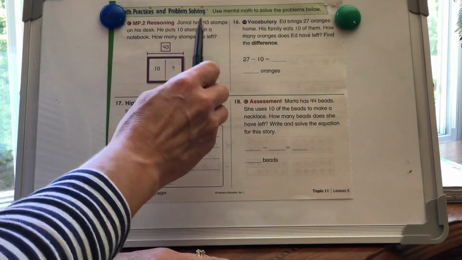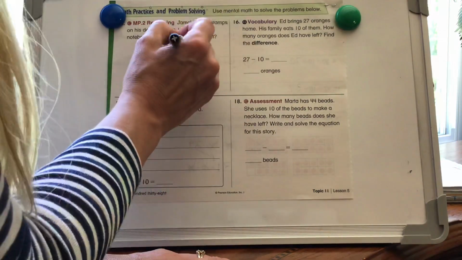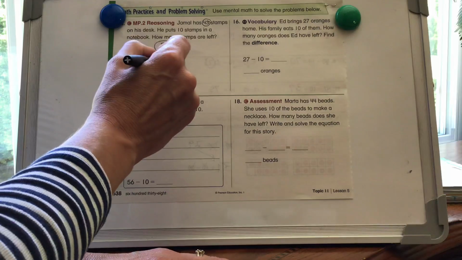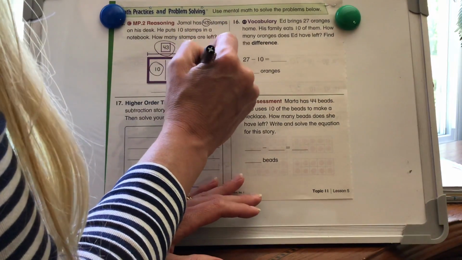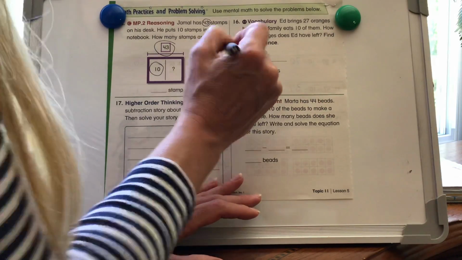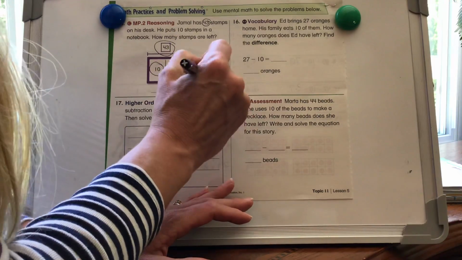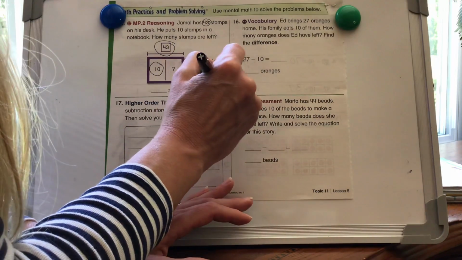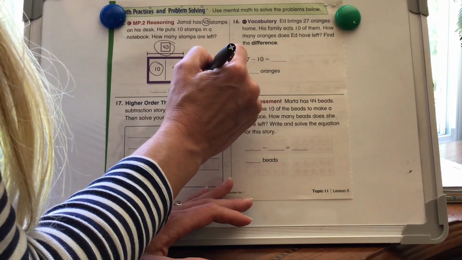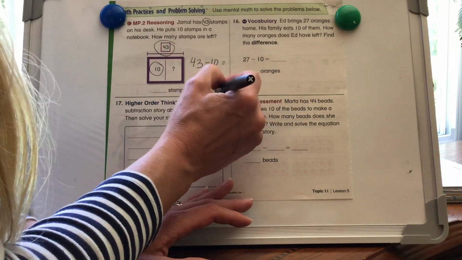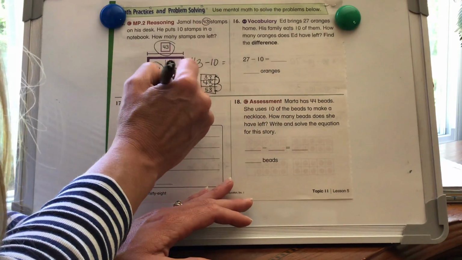Okay, Jamal has 43 stamps on his desk. So he has a total of 43 right here, 43. He puts 10 in a notebook. How many are left? So our real equation is 43 minus 10 equals what? Well, I know that 43, if I have a hundreds chart, and I have 43 here, if I subtract 10, it's going to be 33. If I add 10, it's going to be 53. I'm subtracting, so I know it's going to be 33.